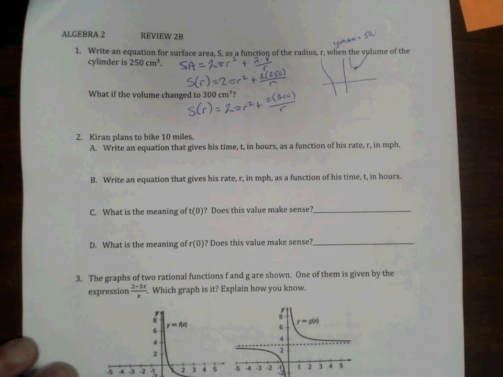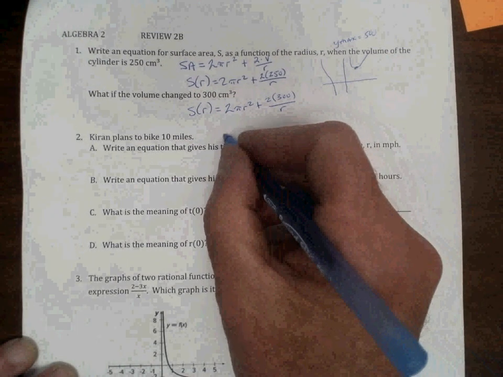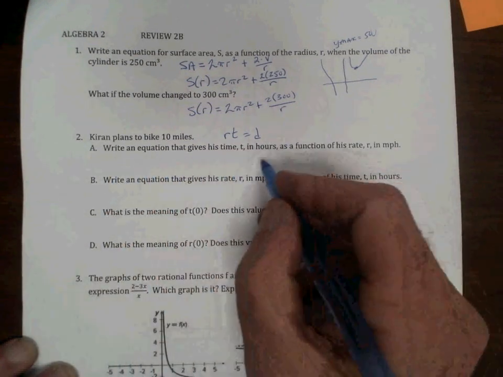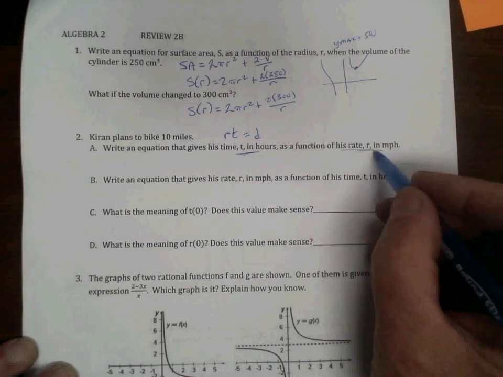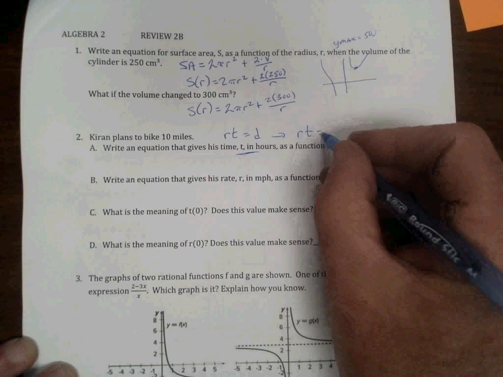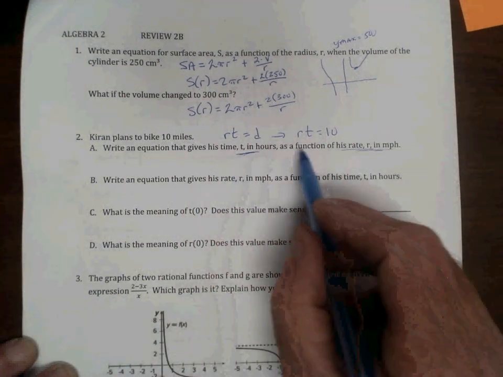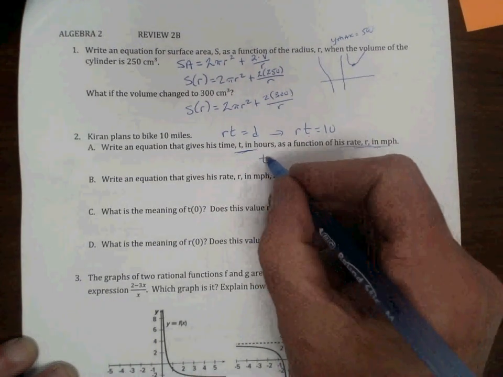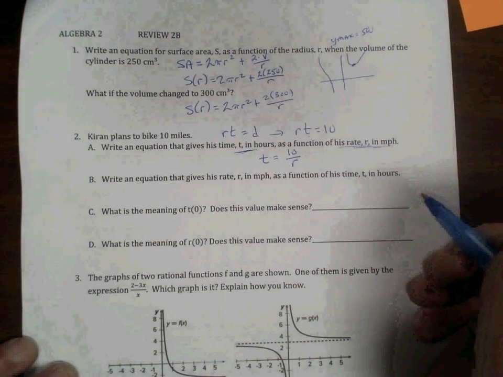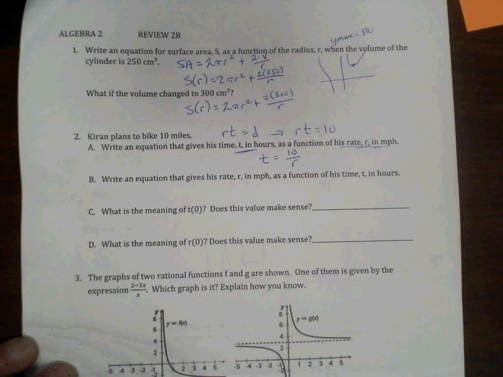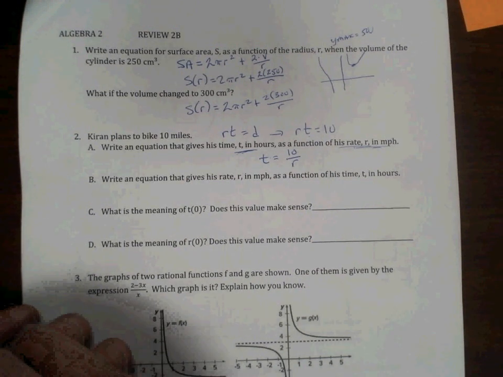Painless. All right. Now we're going to go to Chiron. Chiron's going to bike 10 miles. And we know that rate times time equals distance. It asks us to give an equation for his time, t, in hours, as a function of his rate in miles per hour. Since we know he's going 10 miles, we can plug in the distance. If we want time as a function of rate, we solve this for t, and get t equals 10 over r. If we plug in r, that gives us the time it would take to go 10 miles at that rate.